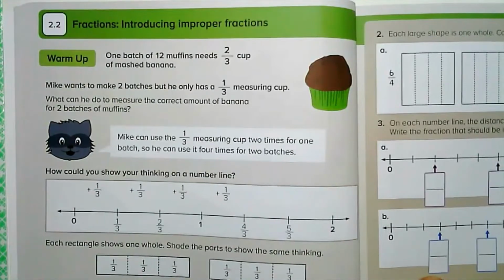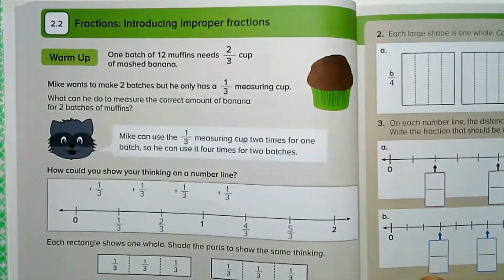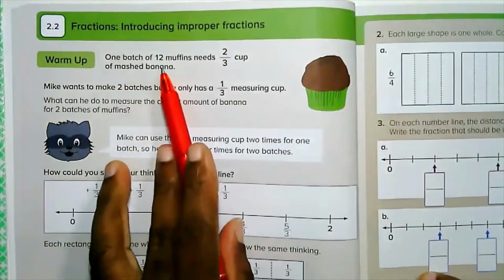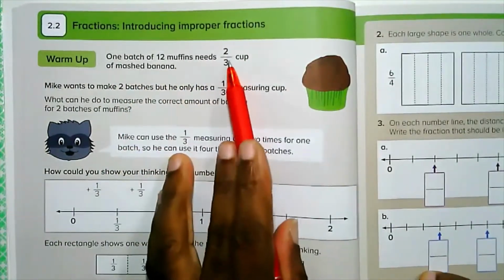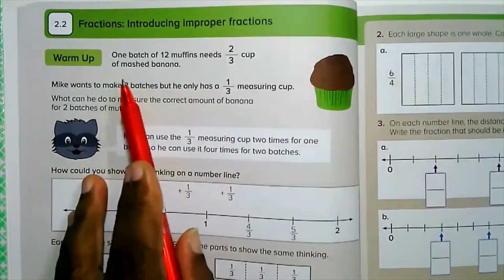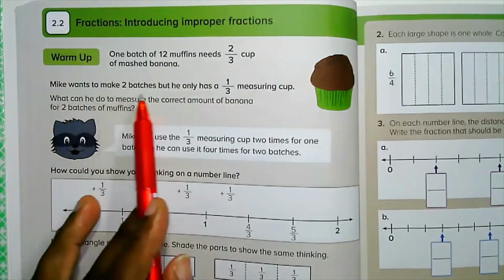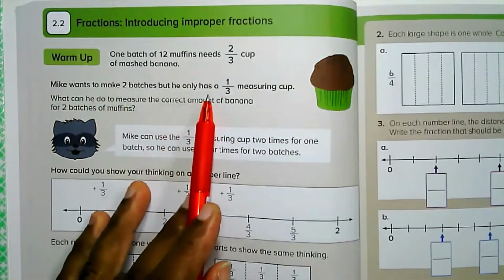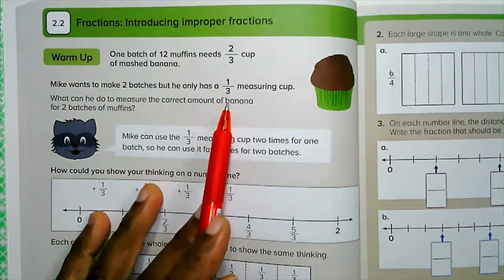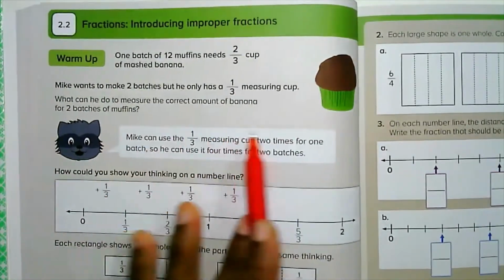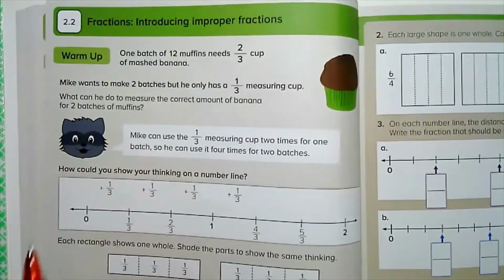Lesson 2.2, Fractions, Introducing Improper Fractions. One batch of 12 muffins needs 2/3 cup of mashed banana. So Mike wants to make 2 batches, but he only has a 1/3 measuring cup. What can he do to measure the correct amount of banana for 2 batches of muffins?